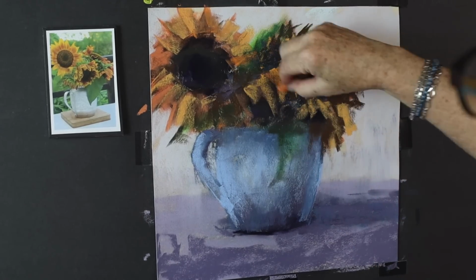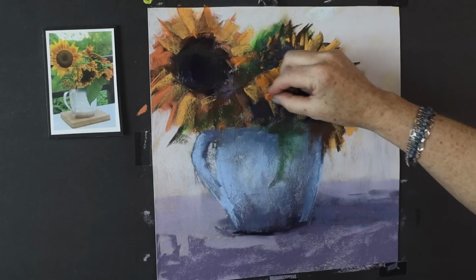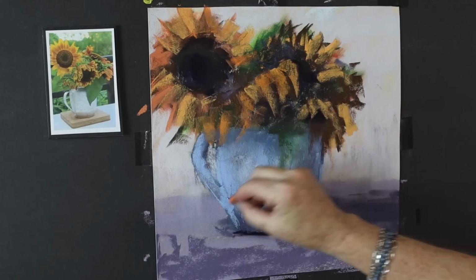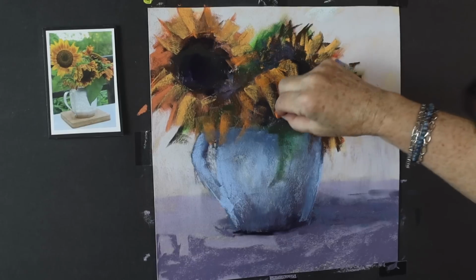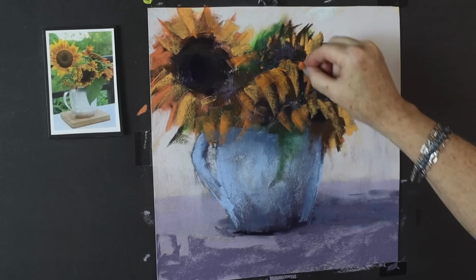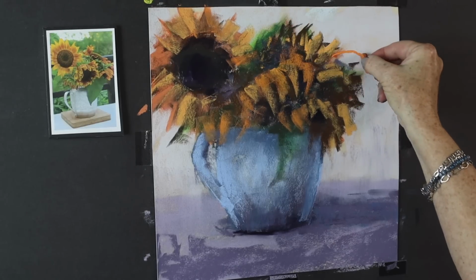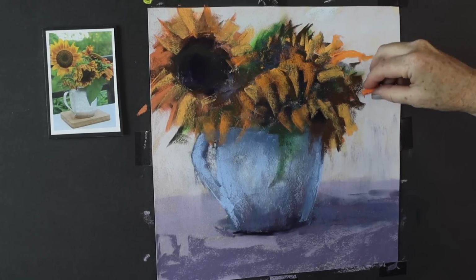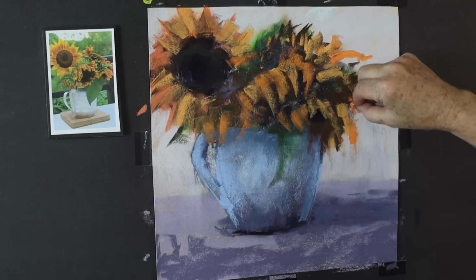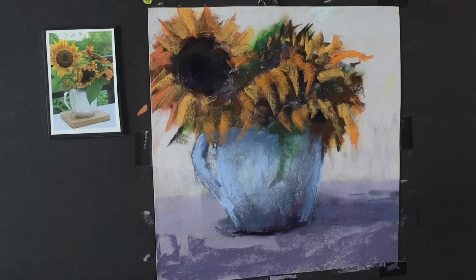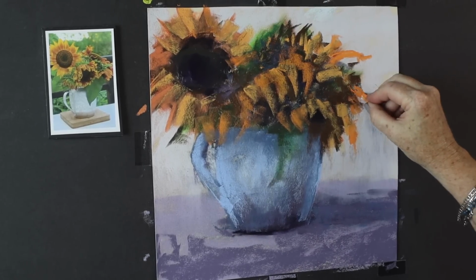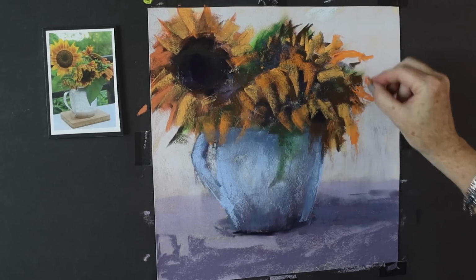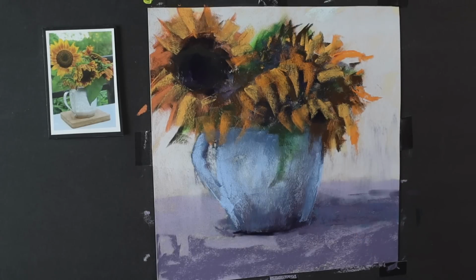Oops. And then we have to now start to decide which flowers are going to be the star, which are going to be the supporting cast, where are we going to have the most clarity. I'm going to pull some of these petals off so that they fill up this space a little bit. See, this is a little bit of an empty space on the right side, so I'm going to just pull a few petals to give a little interest over there.